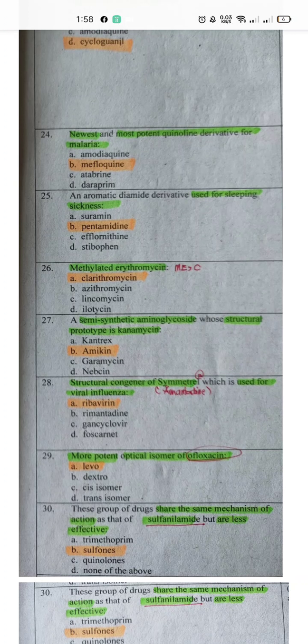Number 28, the structural congener of Symmetrel, which is used for viral influenza, is your ribavirin. Your "sime" from the word Symmetrel, "sime" means "riba." So, sime riba. The structural congener of Symmetrel for viral influenza is your ribavirin.